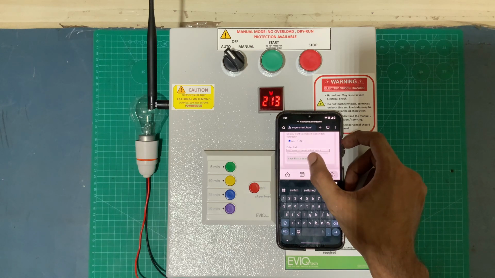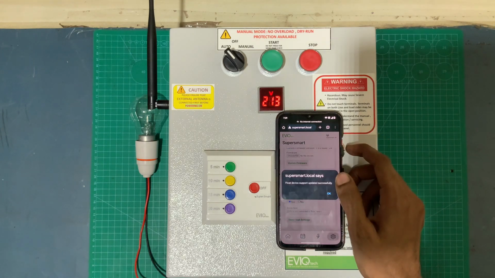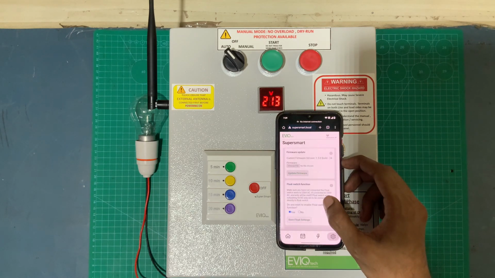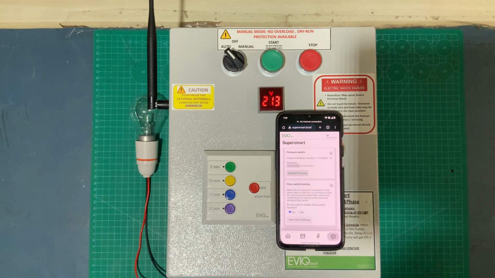Make sure and save the float switch settings. You see the successful message, then only you can use the float switch.